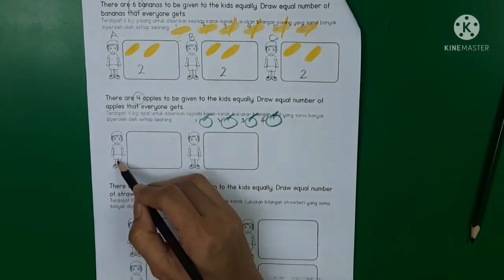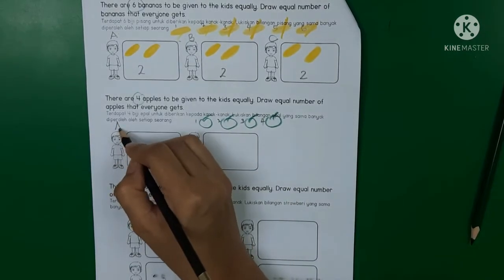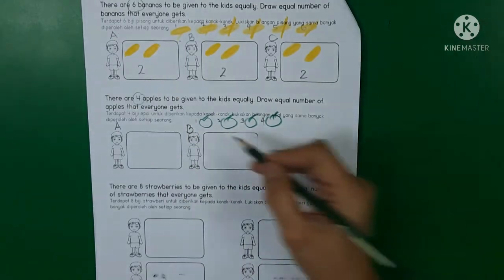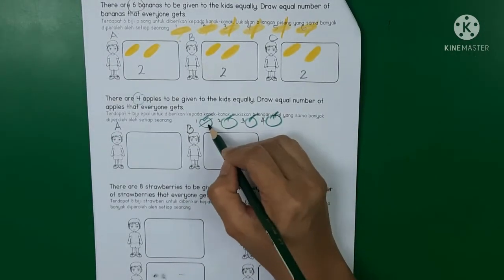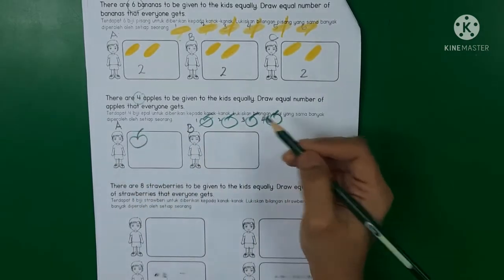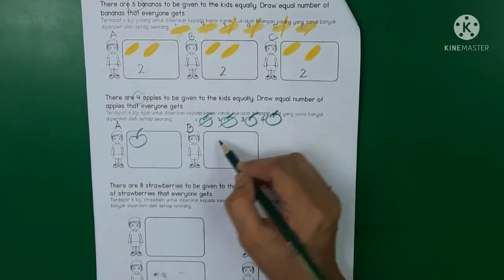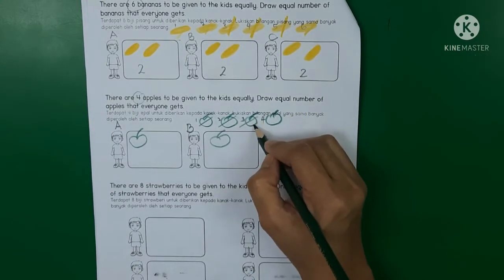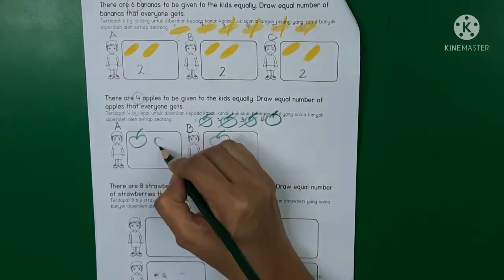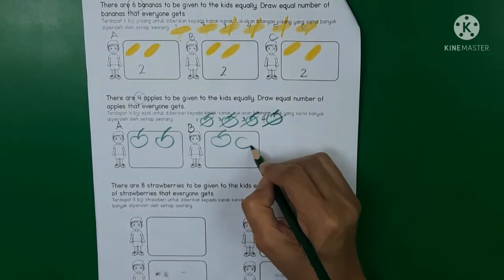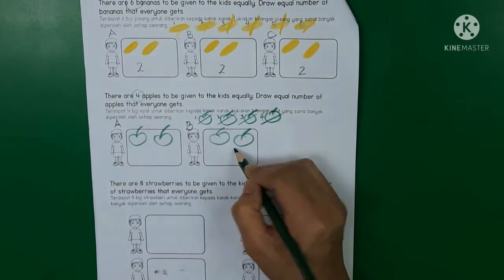Now let's label the students. This is student A and this is student B. Now let's give the first apple to student A. Student A gets the first apple. Now the second apple will give it to student B. The third apple will give it to student A again. And the fourth apple will give it to student B.